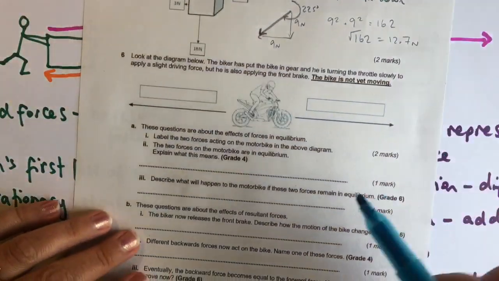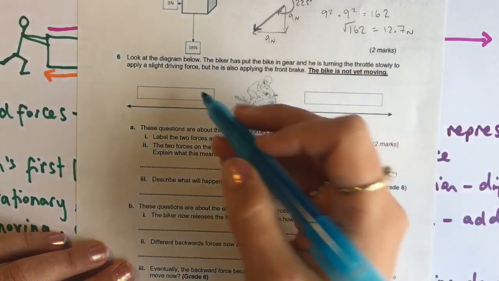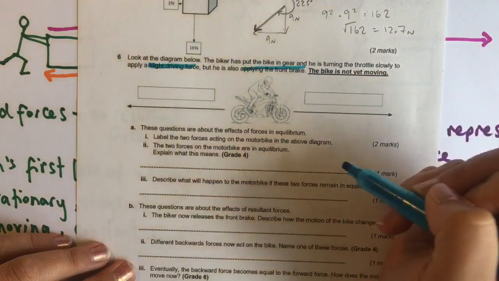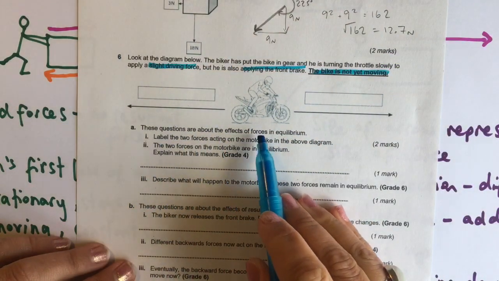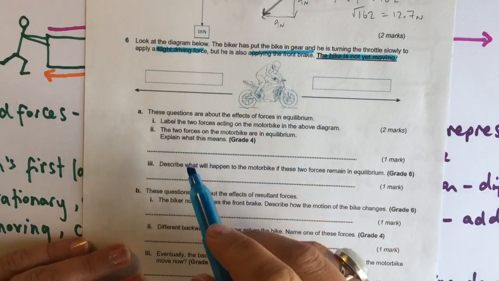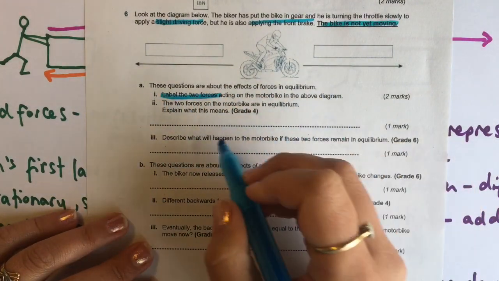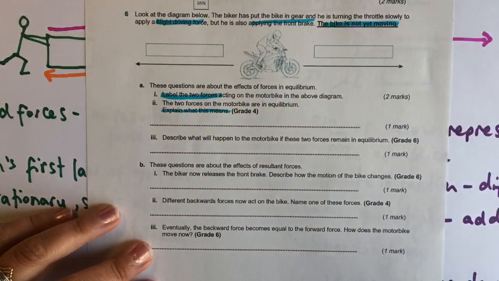Okay, look at the diagram below. The biker has put the bike in gear and is turning the throttle slowly to apply a slight driving force, but he's also applying the front brake. The bike is not yet moving. The questions are about the effects of forces in equilibrium. Label the 2 forces acting on the motorbike. The 2 forces are in equilibrium. Explain what this means.